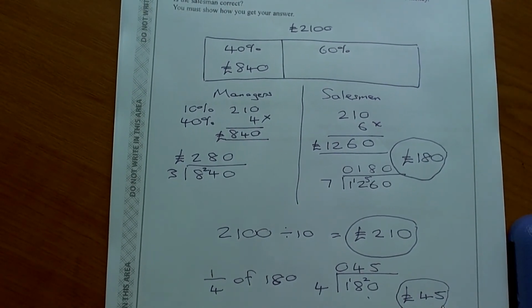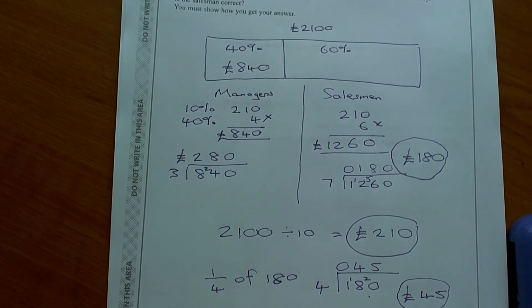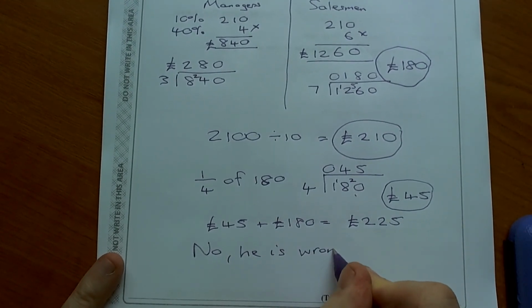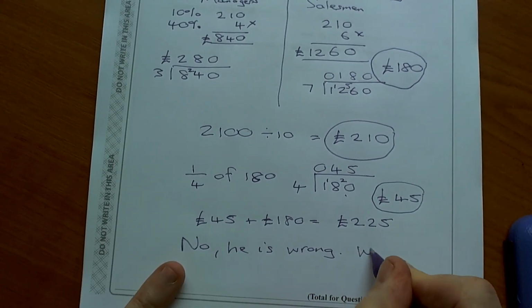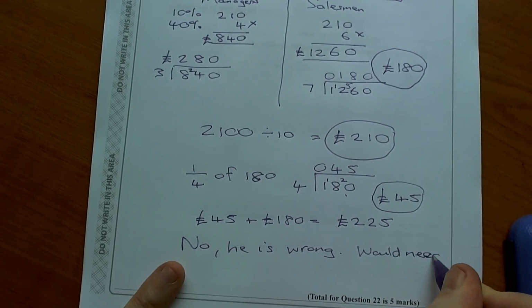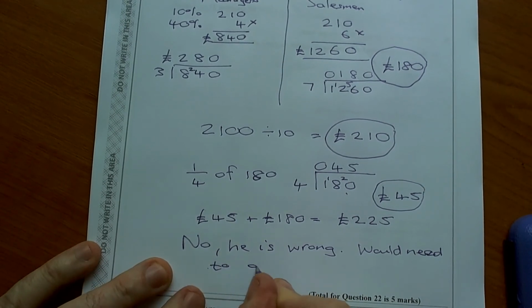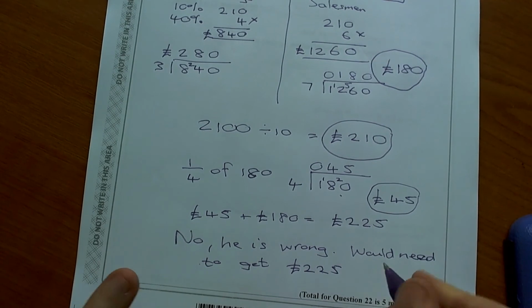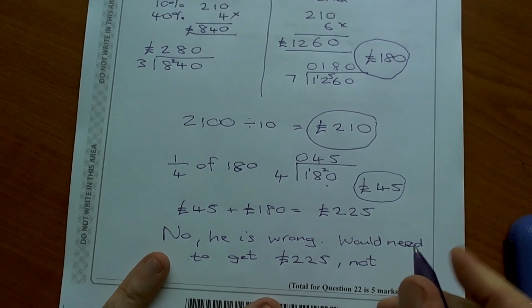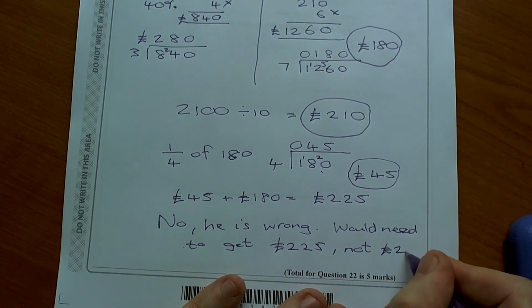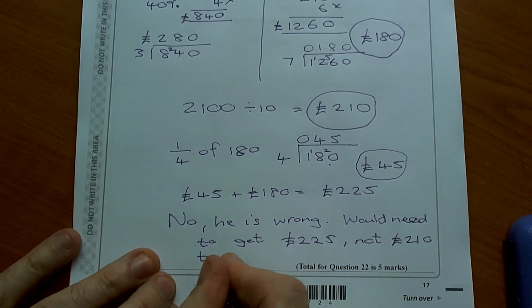Now that is bigger than the £210 they would get if they shared it between all 10 of them. So is the salesman right? No, he's wrong. He is wrong. He would need to get £225, not 210, to have 25% more.